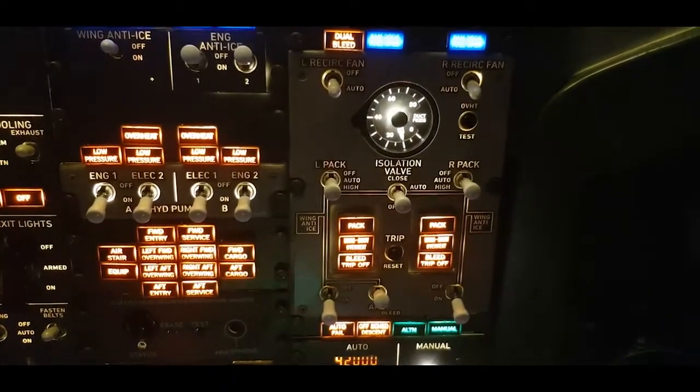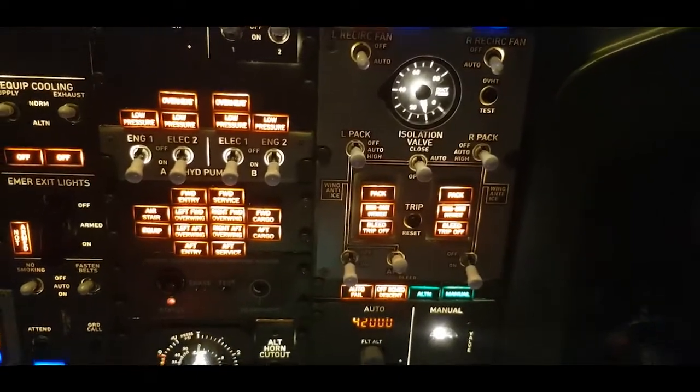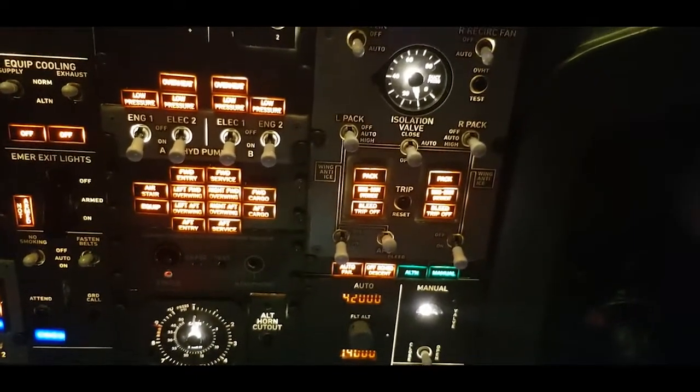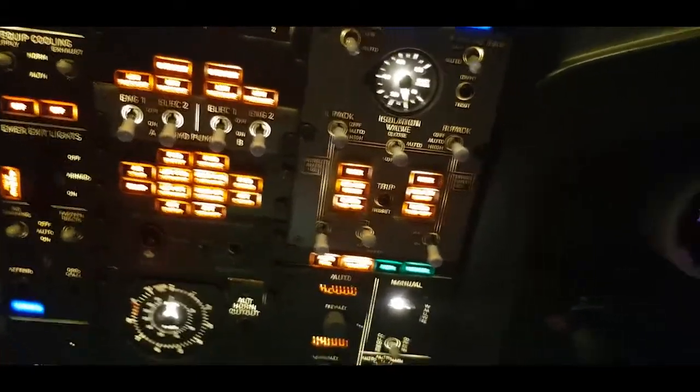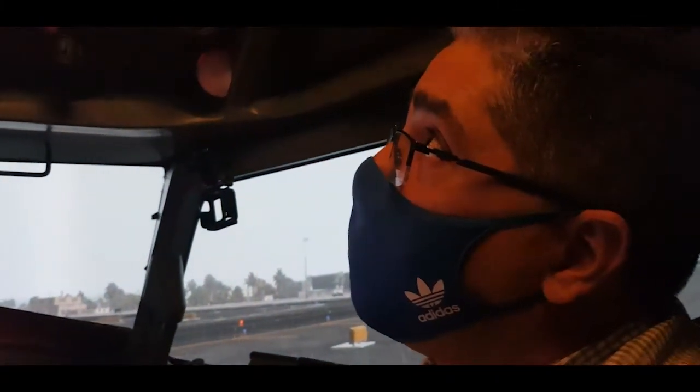The purpose of this light is to advise the crew of possible situations that may back pressure the APU. So we should avoid engine thrust above idle.